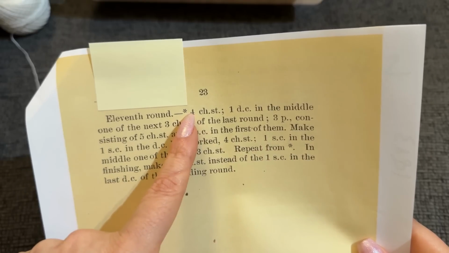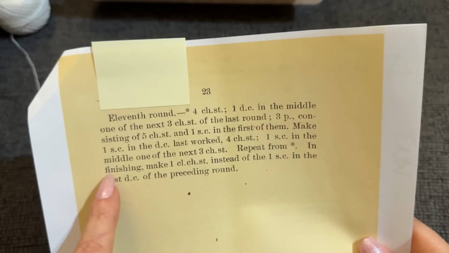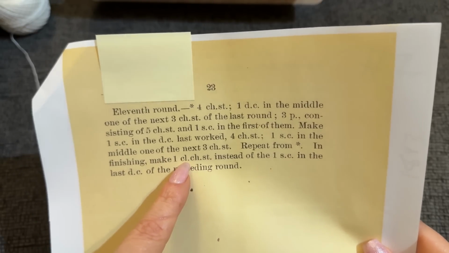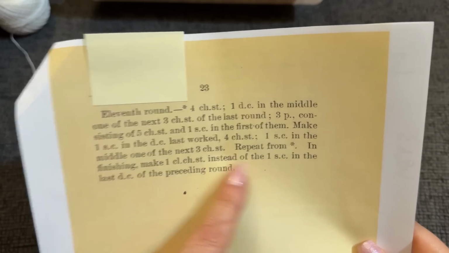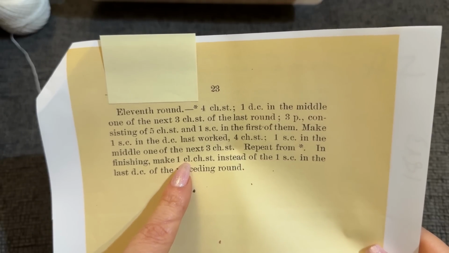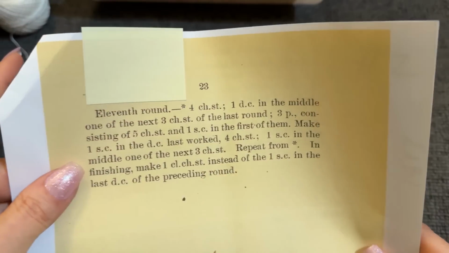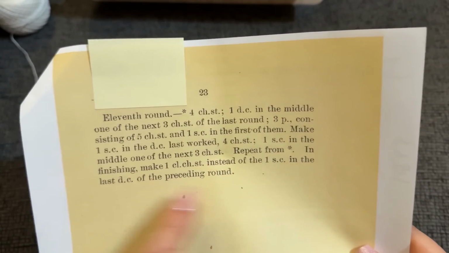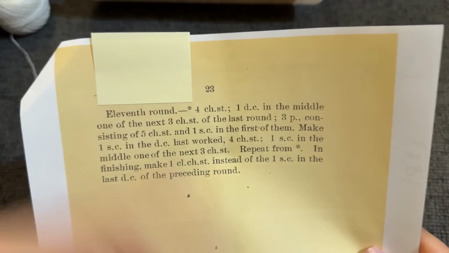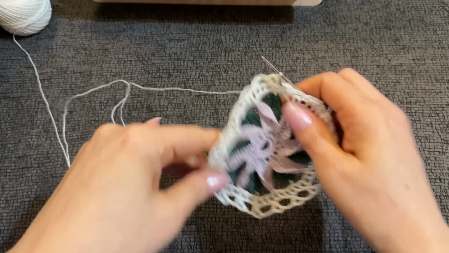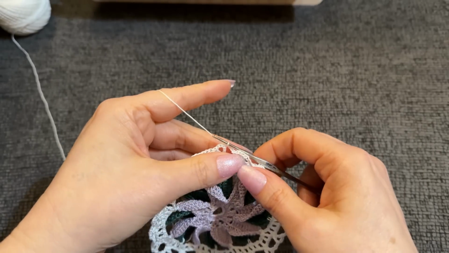Repeat from here. In finishing, make 1 closing chain stitch. I think that's closing chain stitch instead of, how many times have I said that? Every time I've read it, I've said that. I think you guys get it by now. Okay, instead of the 1 single crochet in the last double crochet of the preceding round. Okay, so I'm not going to get all of that just in the first read through. I'm going to have to read more.